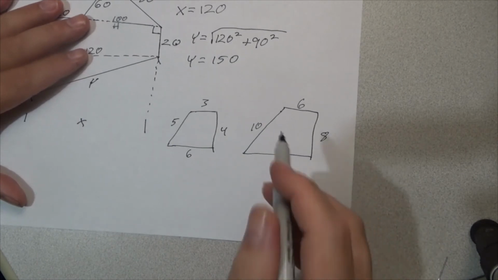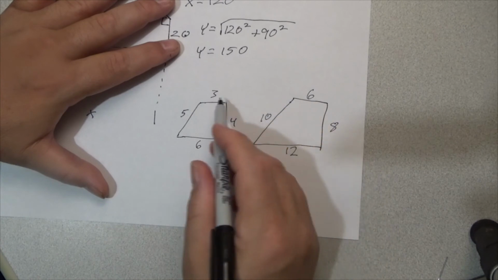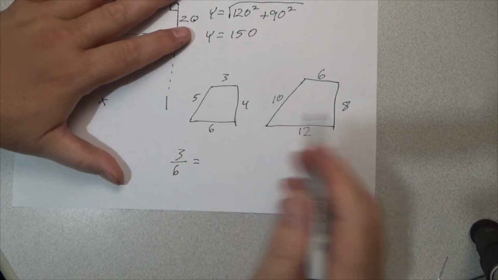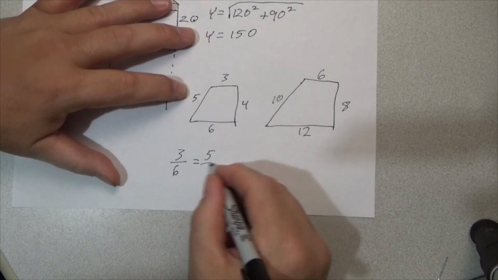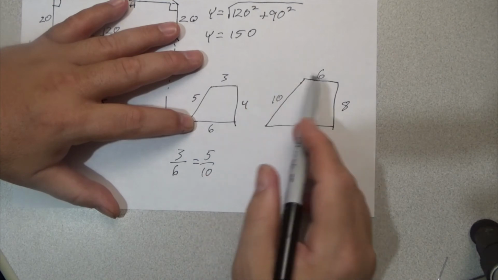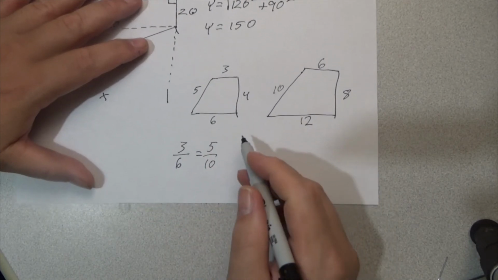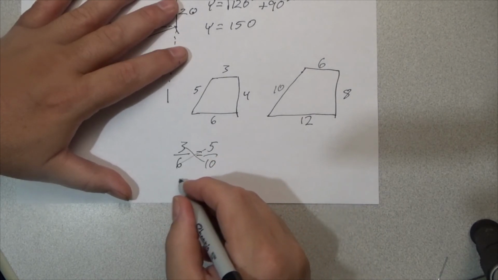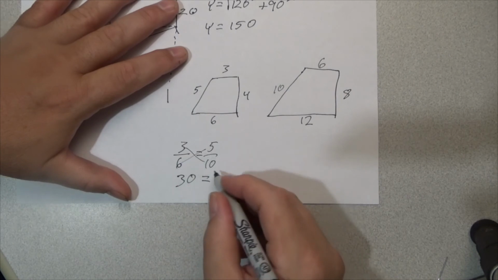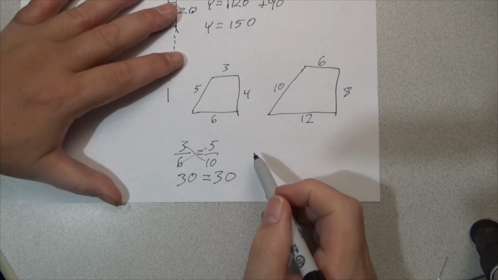Or proportional. So, there's a couple of different ways we can look at this. We can set up a proportion between the two sides right here. I could either say 3 over 6 is equal to, and then pick other two sides, 5 over 10. You could also pick 6 over 12 or 4 over 8. It doesn't matter. So this side on the small one over this side on the big one is equal to this side on the small one over this side on the big one. So let's cross multiply. 3 times 10 is 30. Is that or is that not equal to 6 times 5? 6 times 5 is 30. So those two sides are proportional.